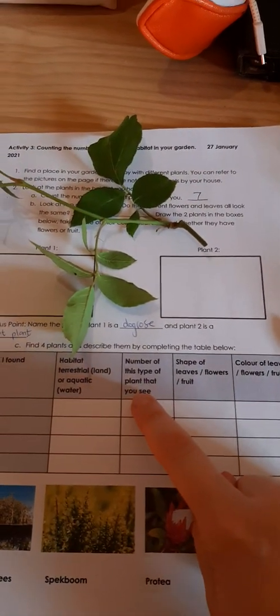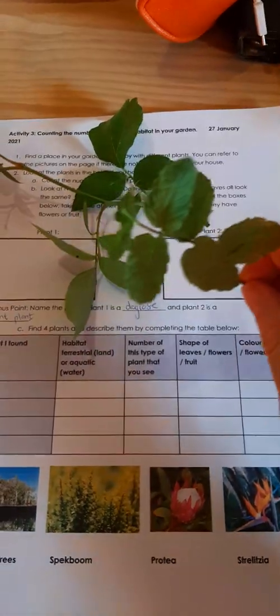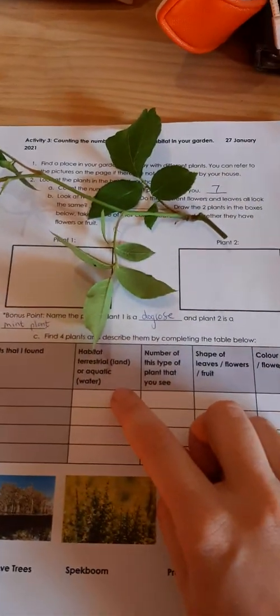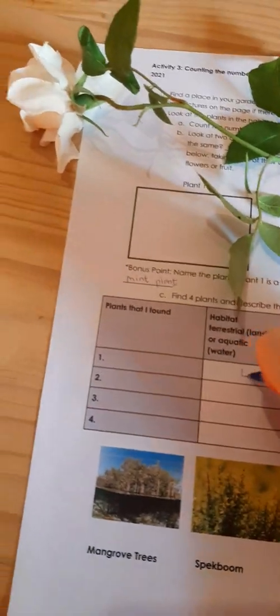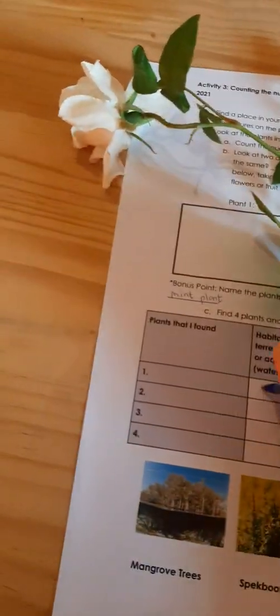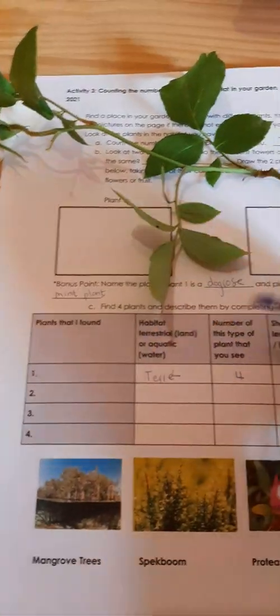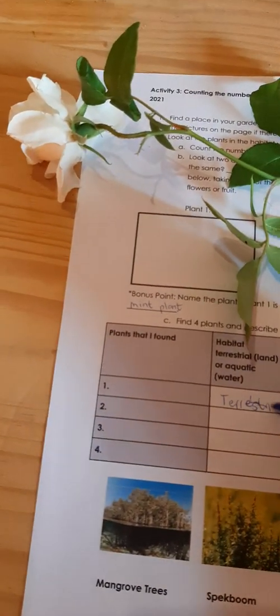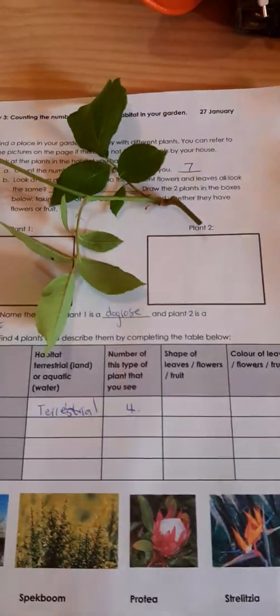So for example, I had quite a few mint plants. I had like 4 of them growing next to each other. So I would write the number 4 there. Okay, so by mint, I would write the number 4. And for me, it was terrestrial, because it grows in the ground.